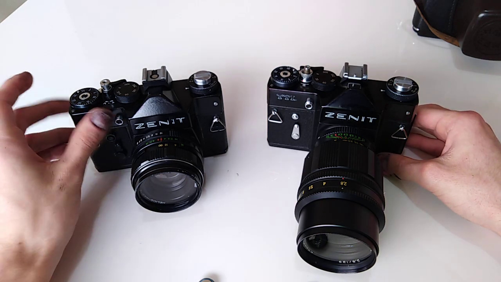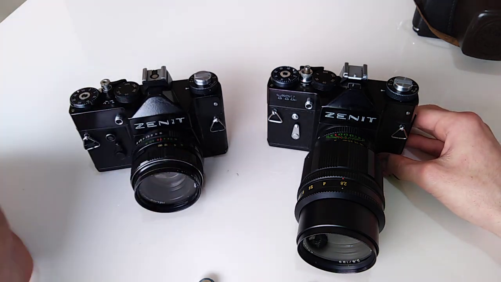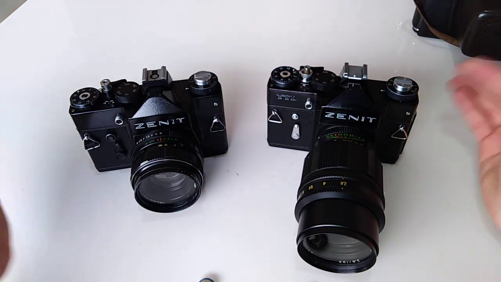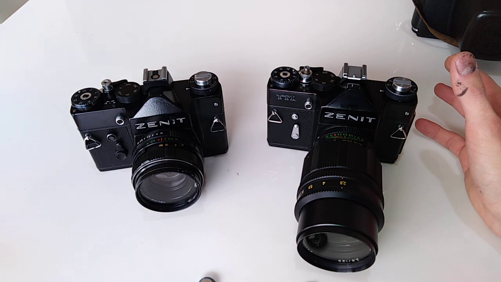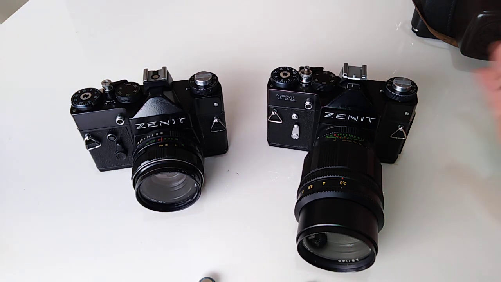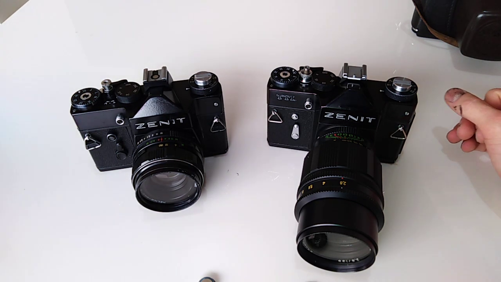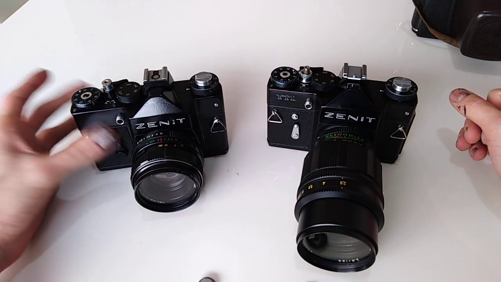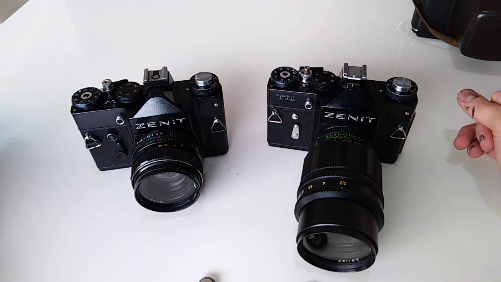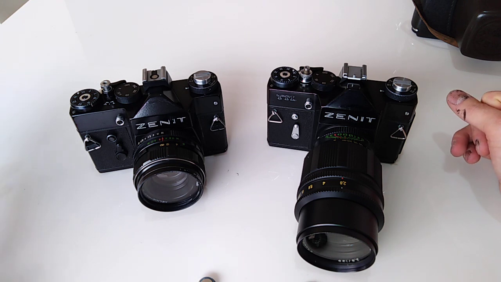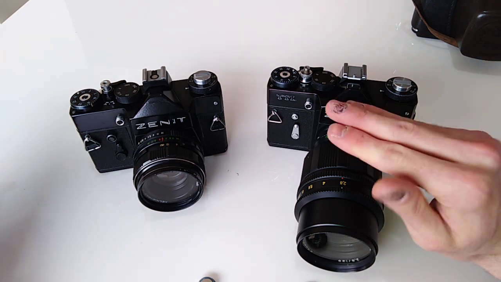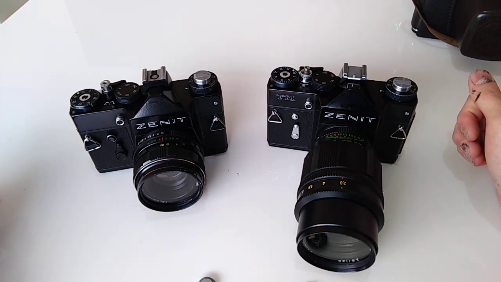So if you're going to buy maybe a 12XP, 12SD or a TTL and you wonder, wait, what's the difference? You now have more information about that. Both cameras are really good. They are really similar, again, in construction and in functioning. So if you want the improved version, you could say, go for the 12 family of cameras. If you want the first electronic Zenit, go for the TTL. But again, they are really similar cameras.